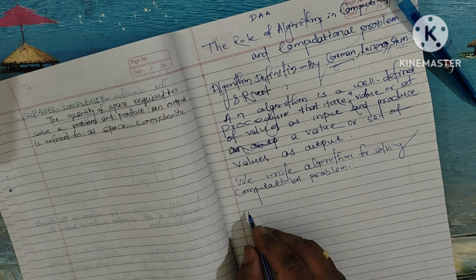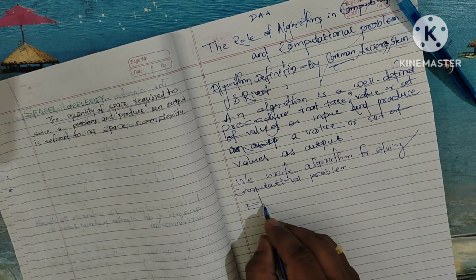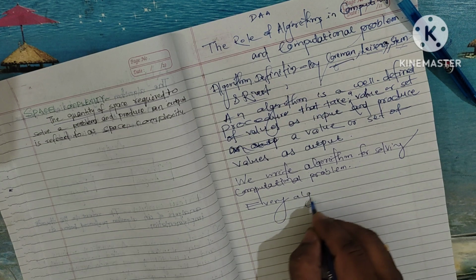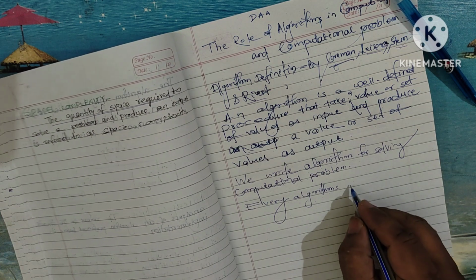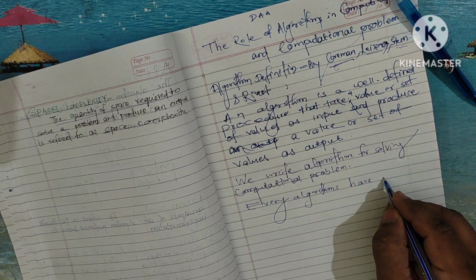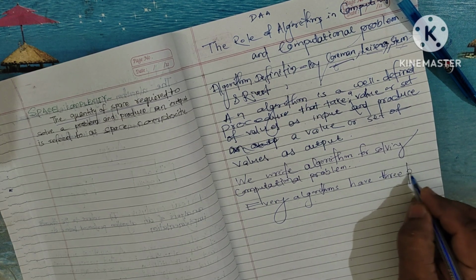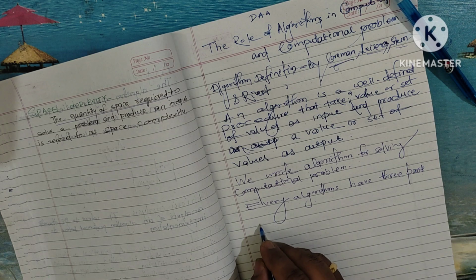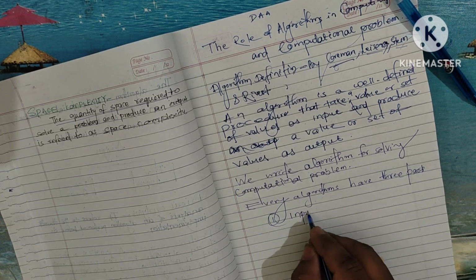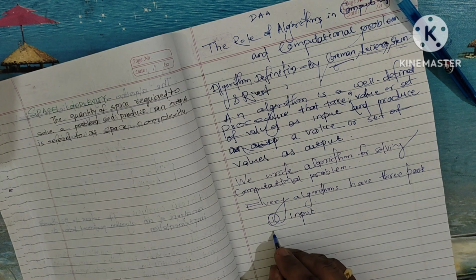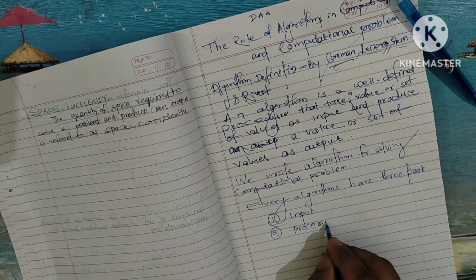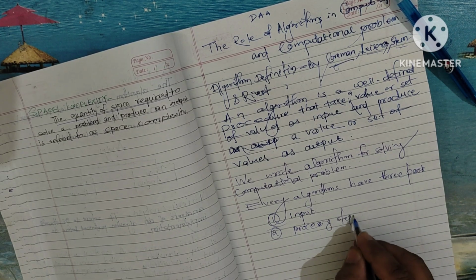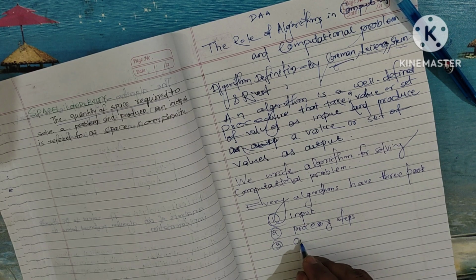One of these very important things that we have seen, every algorithm has three parts: input, processing steps, the third is called output.